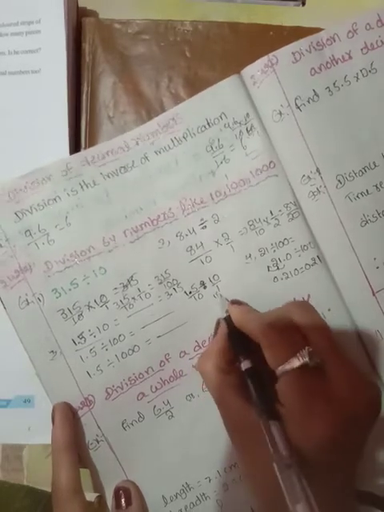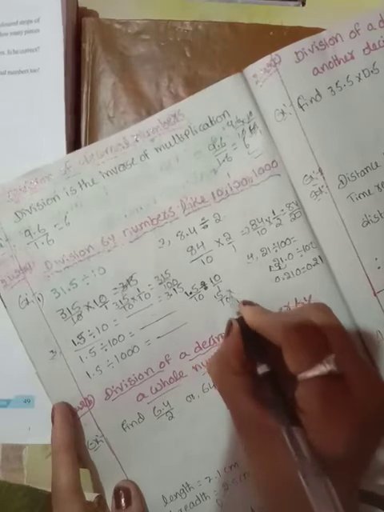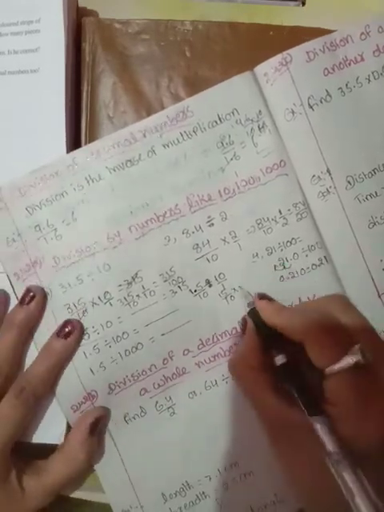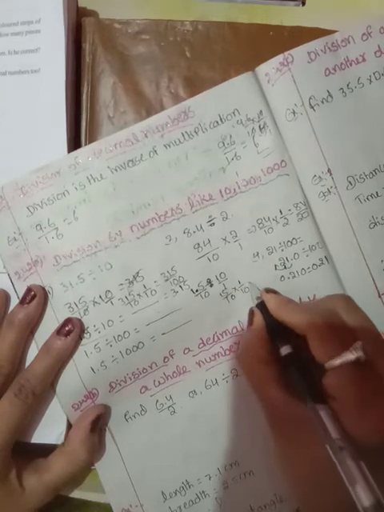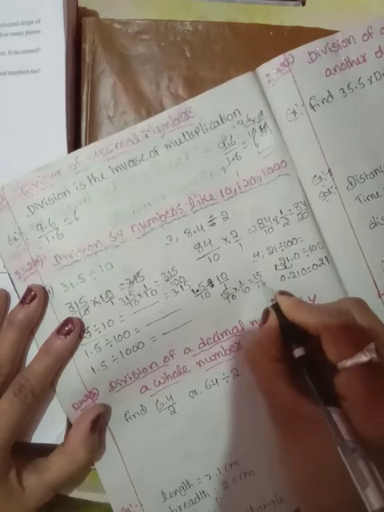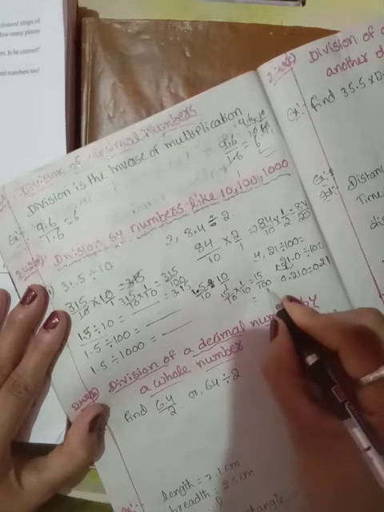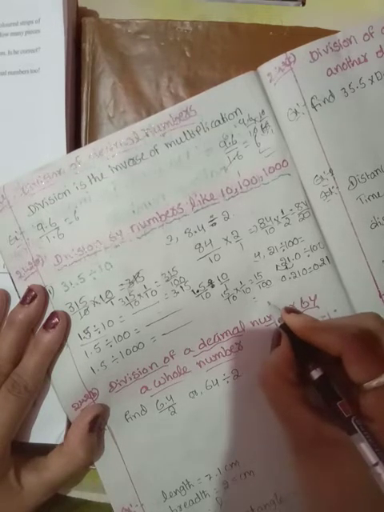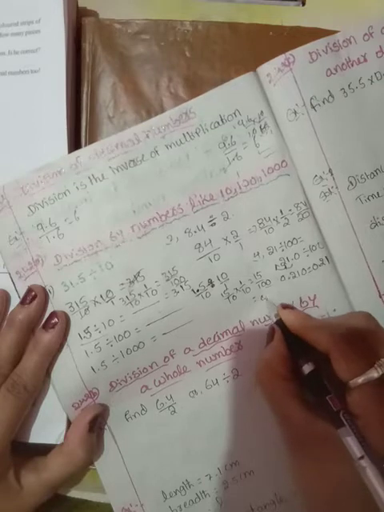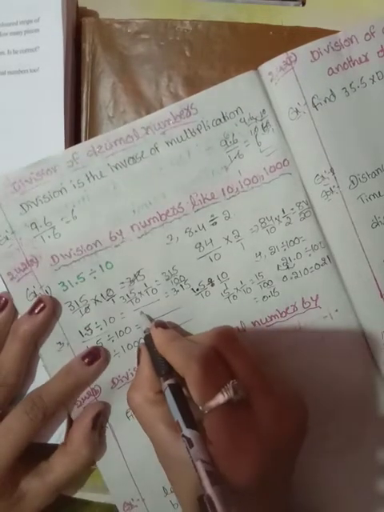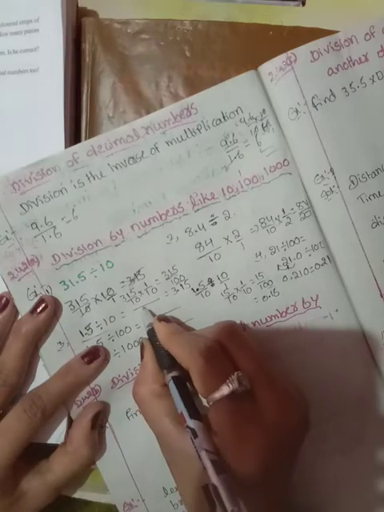The reciprocal of that is 1 by 10. So it is 15 by 100. You can understand neatly. Put the point here, after the decimal point 2 digits only. So it is 0.15. Okay, neatly.